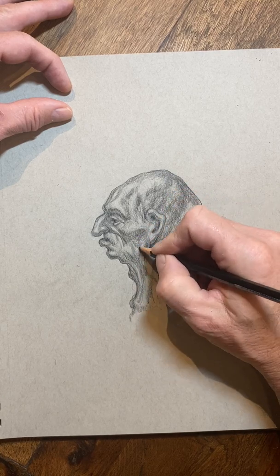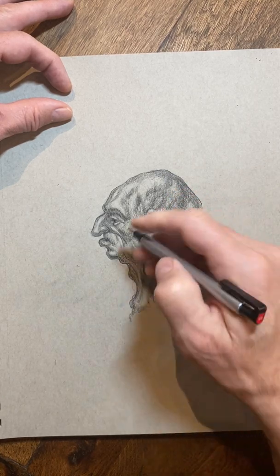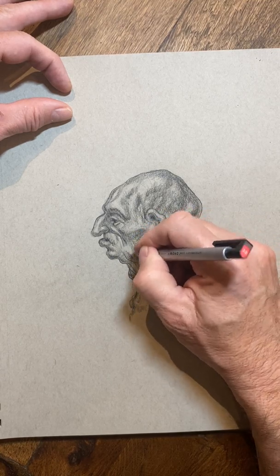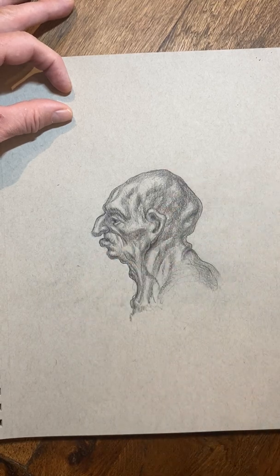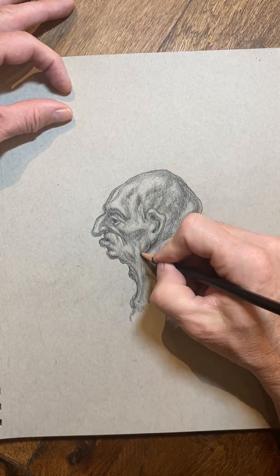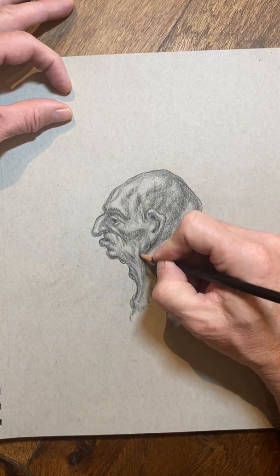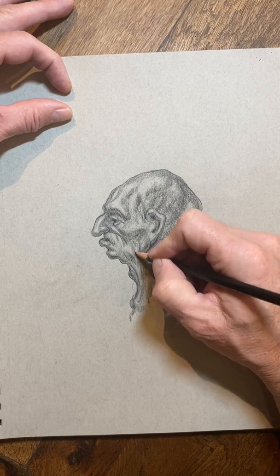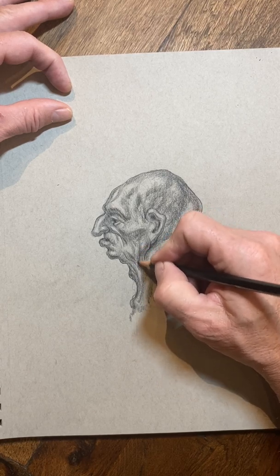And the masseter has a tone. Have the skin pulling down, but it's all going to come into shadow in here.